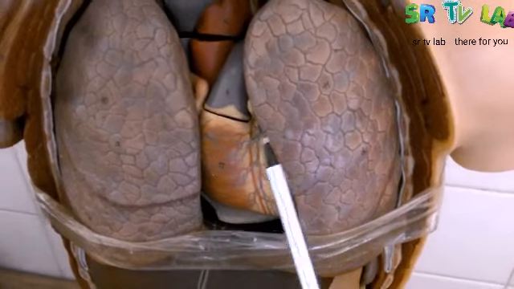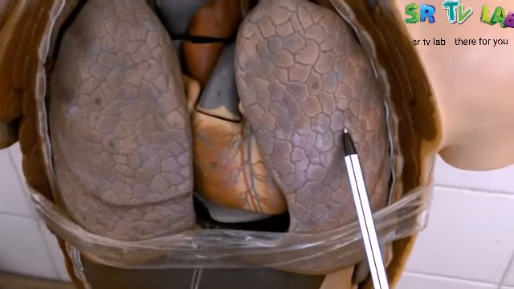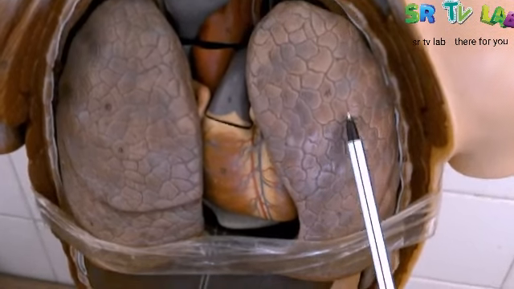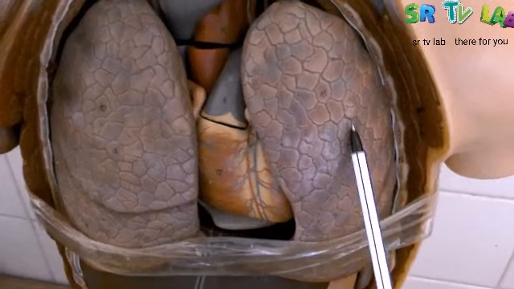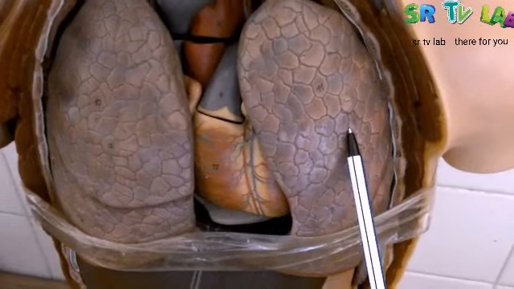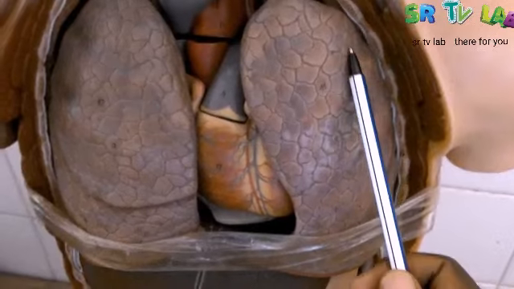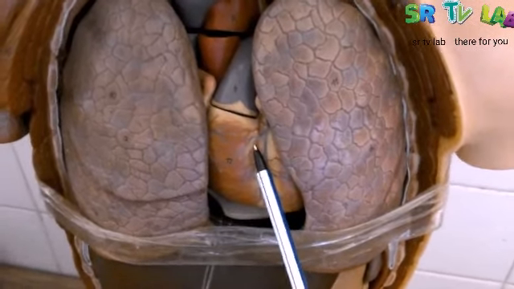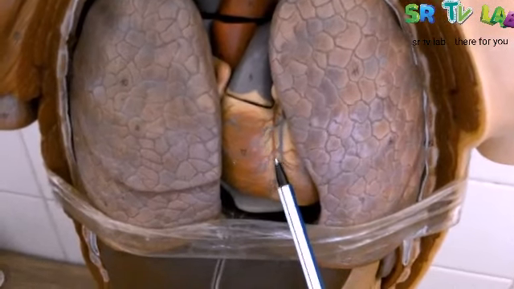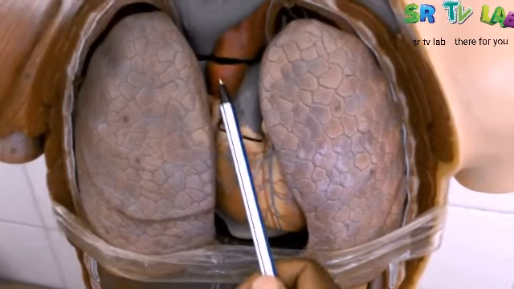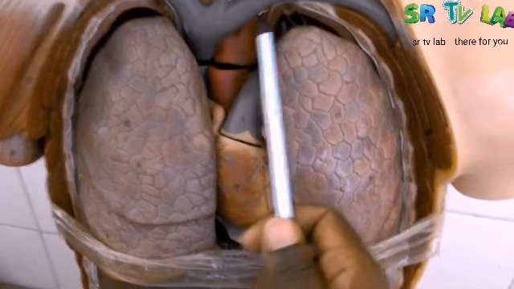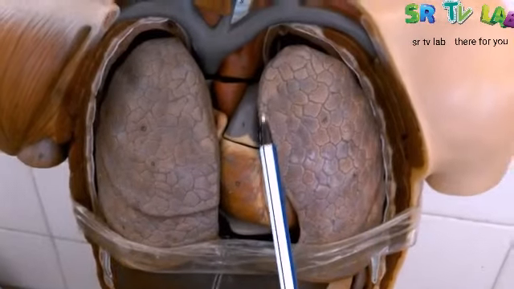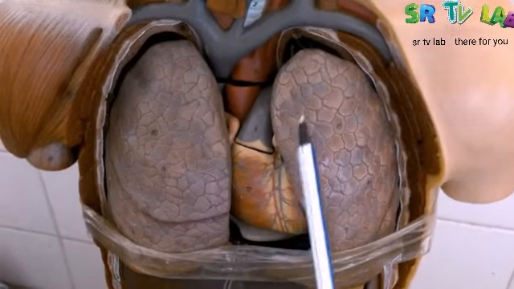Remember, the lungs just get oxygen and put it into blood. Then oxygenated blood will be brought back into the heart. Then the heart will pump that oxygenated blood into the aorta and then throughout the whole body.